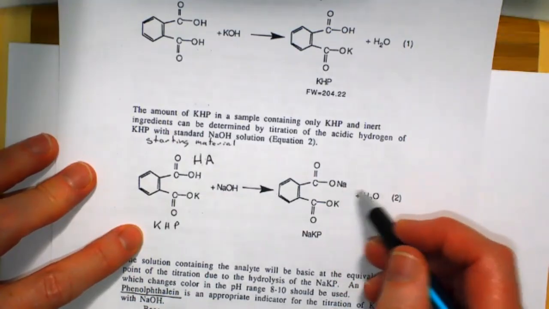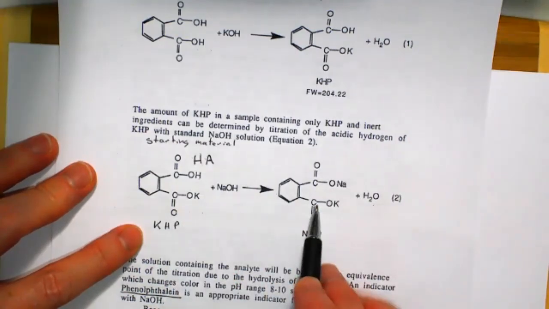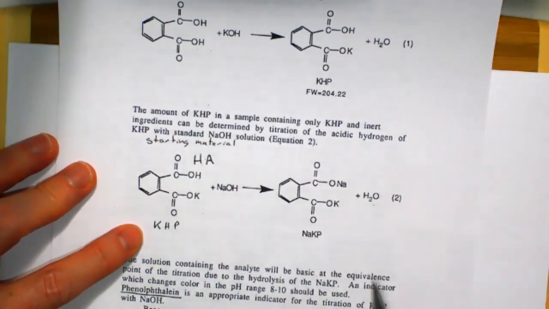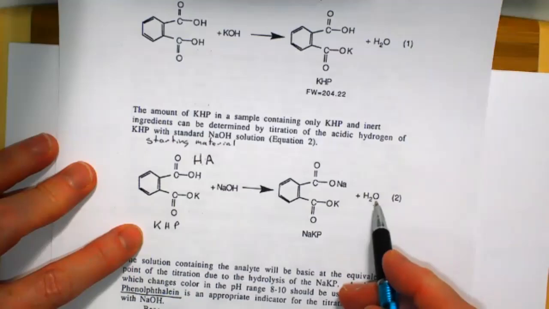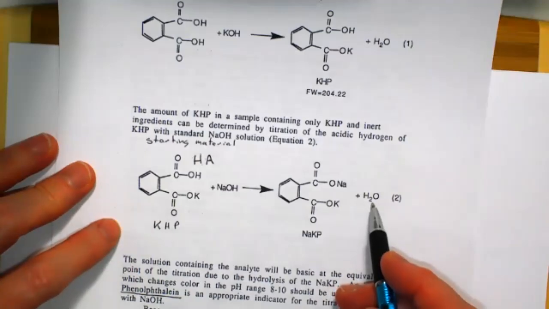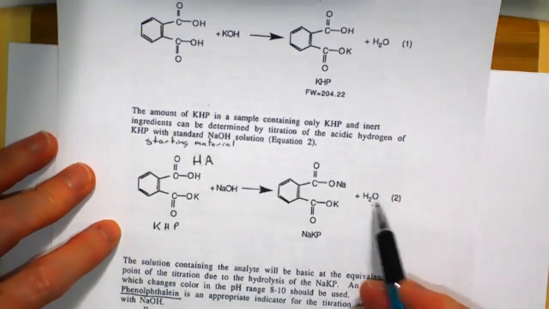So if you do the titration exactly to the end point, also known as the equivalence point, actually, since it's theoretical, then we should have just salt water. So salt water.